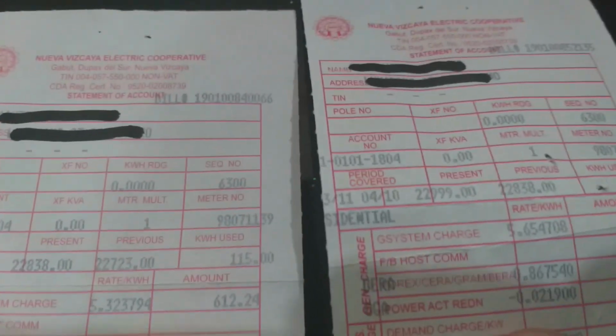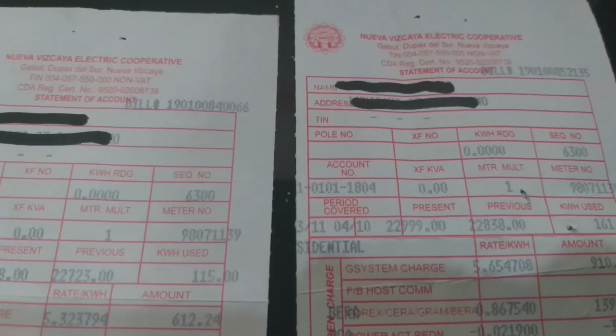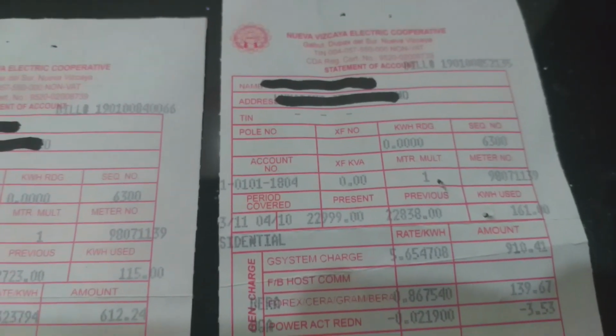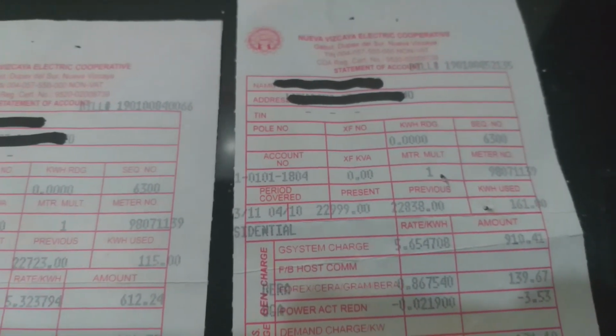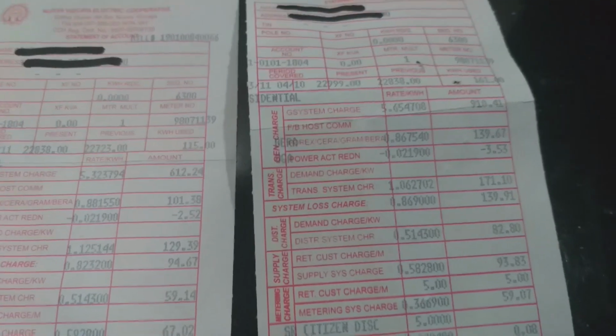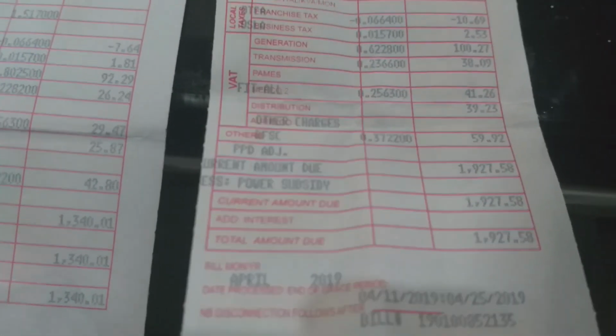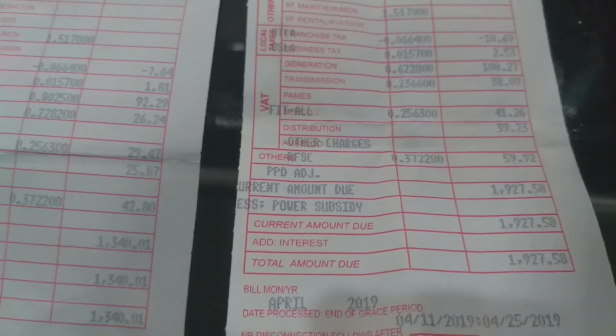And now for March, from March 11 to April 10, it was 161. That was because it's already summer, so I used the aircon occasionally. And I paid 1927.58 pesos.